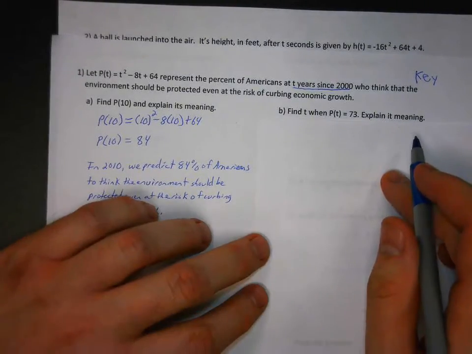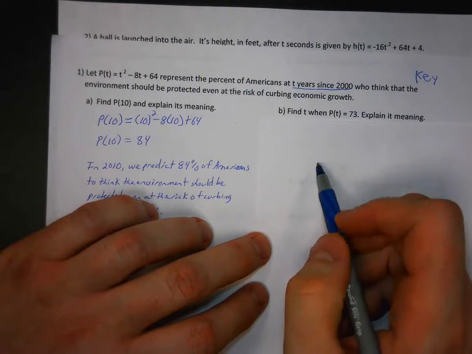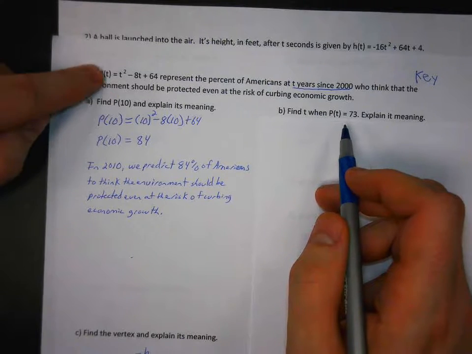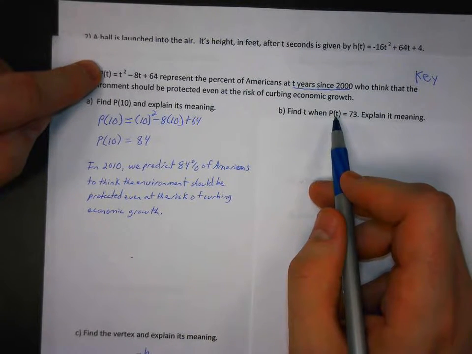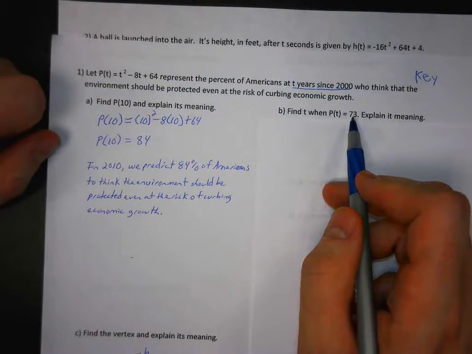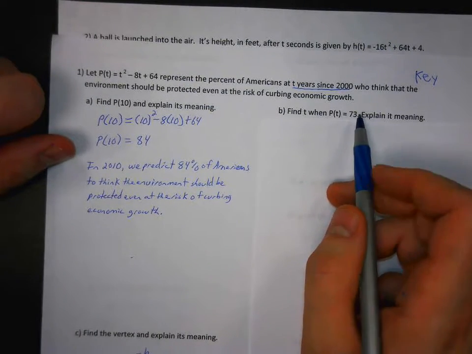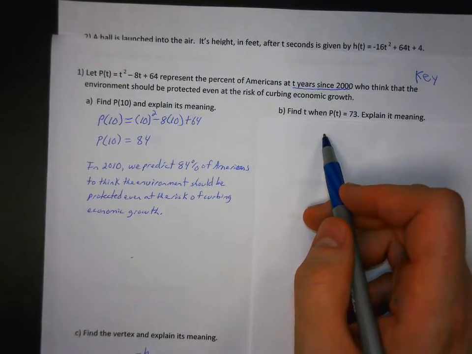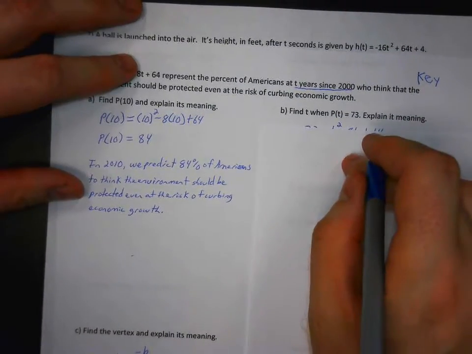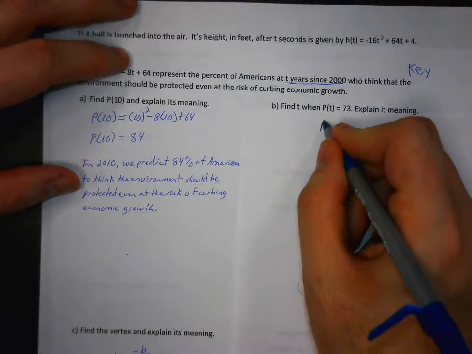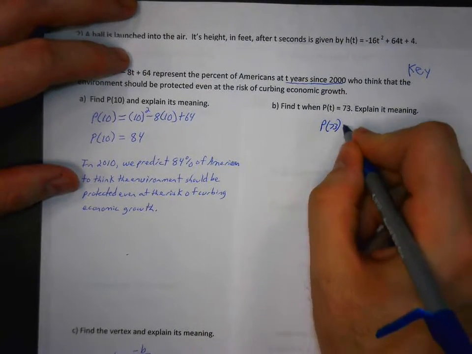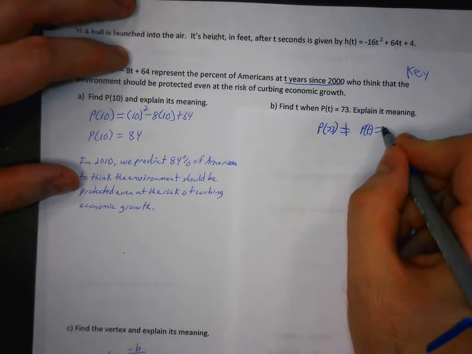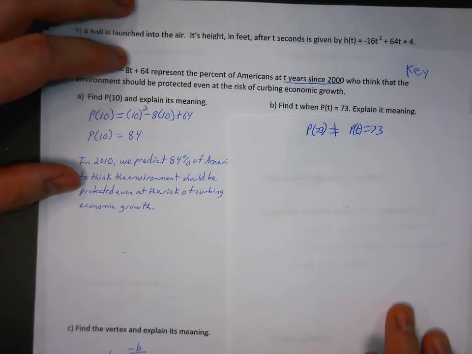Now this is something that you really have to get straight in this class, with function notation. That first one, P of 10, notice that 10 was your input for t. Well, here, we're saying that P of t equals 73. It is not saying that t is 73. If t was 73, that means you're looking at the year 2073. And if they wanted that, they would write it as P of 73. It is not the same thing as P of t equals 73. Okay, they do not mean the same thing.